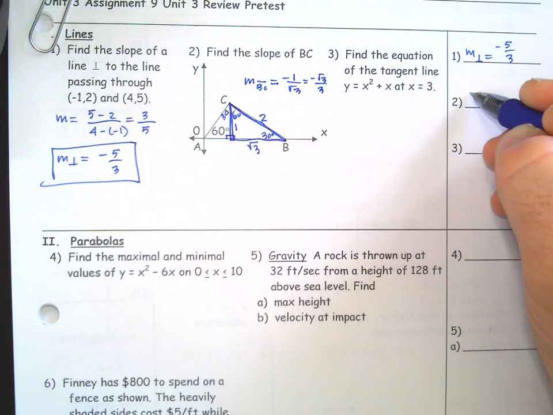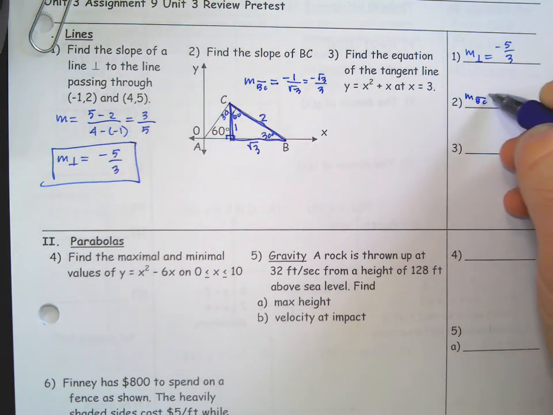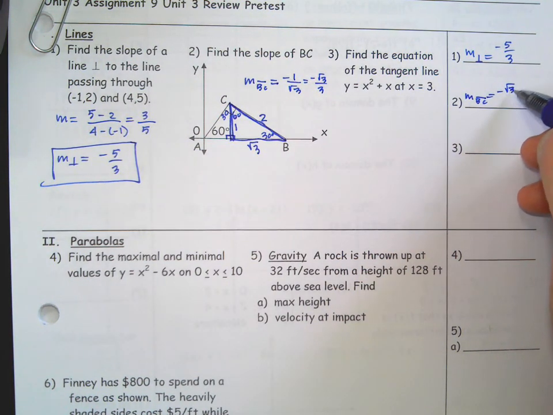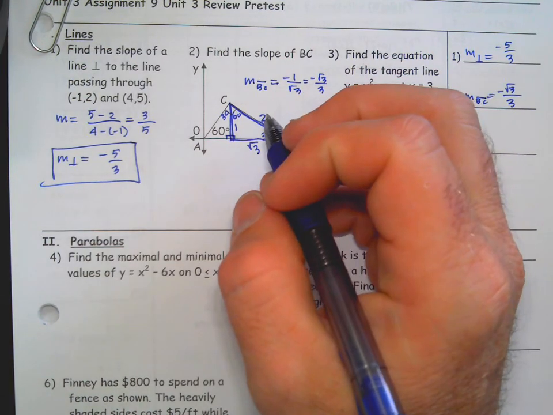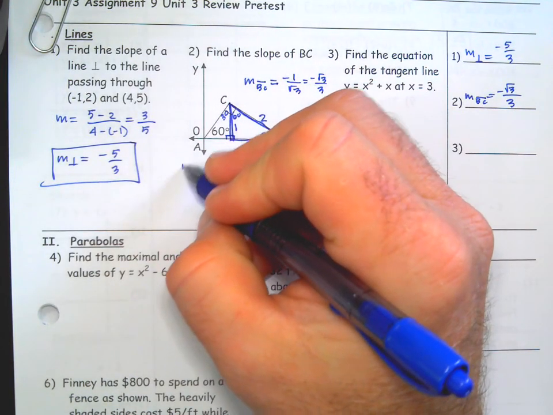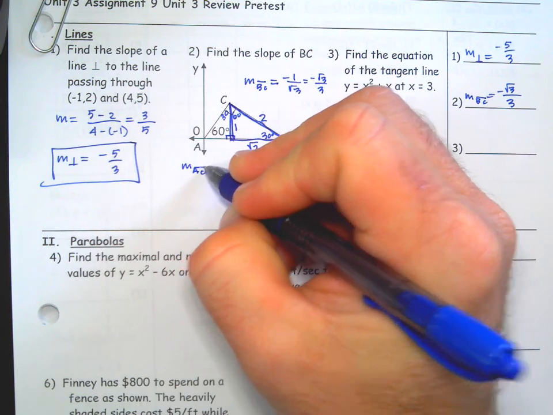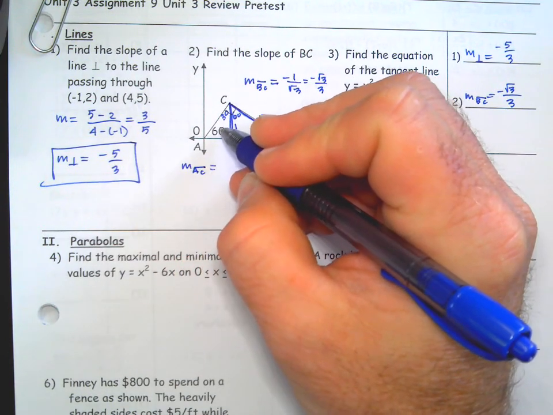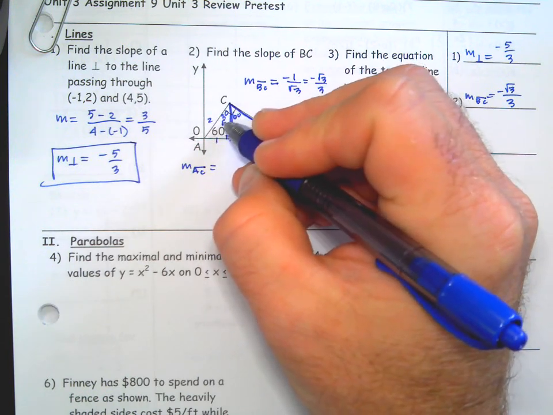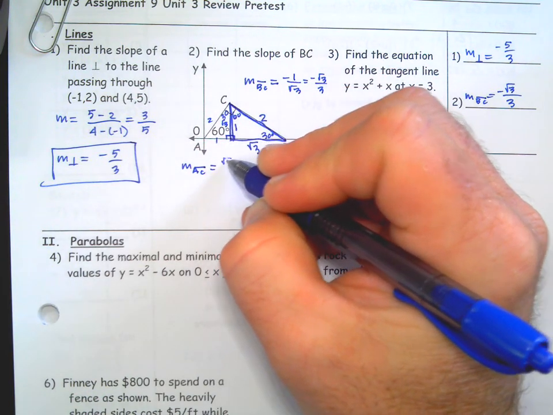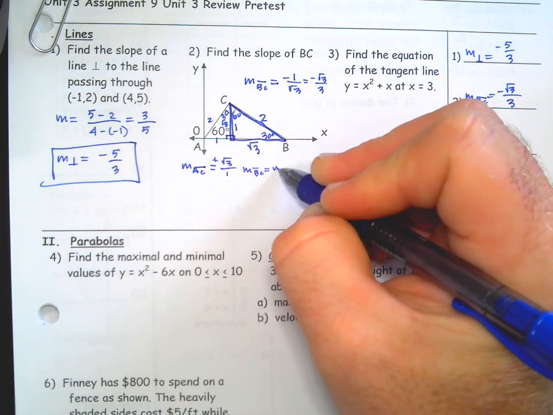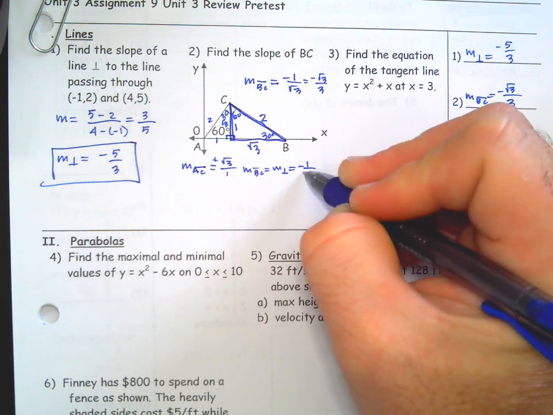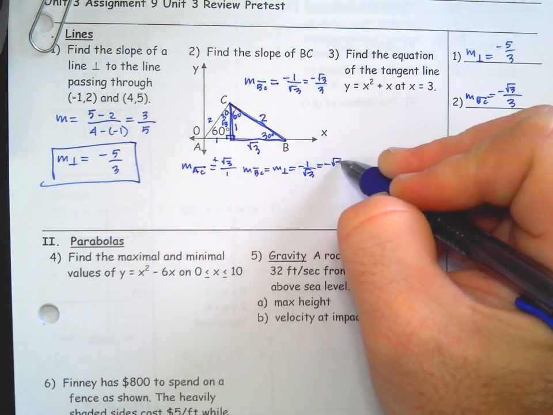So the answer is negative root 3 over 3. That seems like the easiest way. I mean, there's other ways. You could find the slope of AC first, and you could use the trick I just showed you. This would be 1, 2, and root 3. So it'd be up root 3 over 1, and then the slope of BC is perpendicular to that, and it would be negative 1 over root 3, or negative root 3 over 3. So you could use the slope of AC.